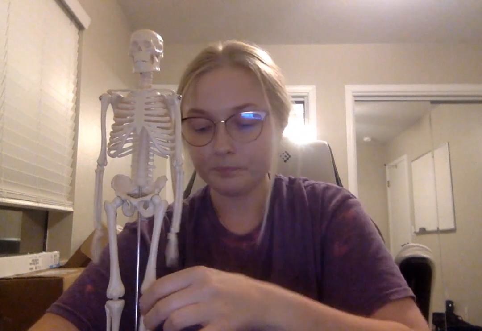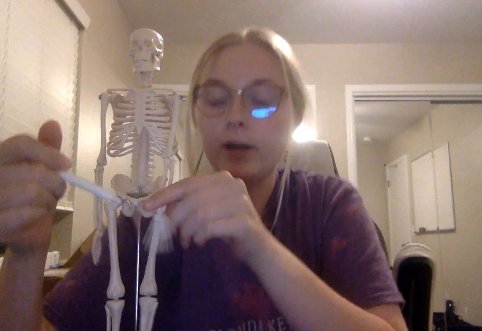And then your upper and lower limbs: your humerus, your ulna, your radius, your femur, your tibia, and your fibula. So then going into the bone classification, you have long bones, which are your obvious ones: your humerus, your ulna, your radius, your femur, your tibia, fibula, and then your metacarpals and your phalanges in your hand, and in your foot your metatarsals and your phalanges in your foot. They're going to be your long bones.